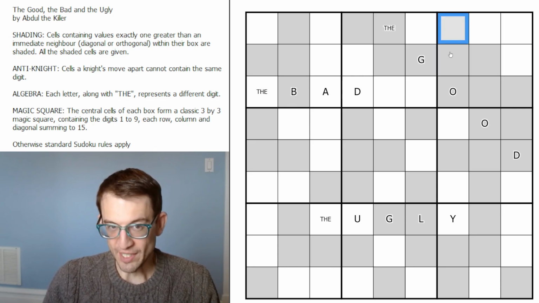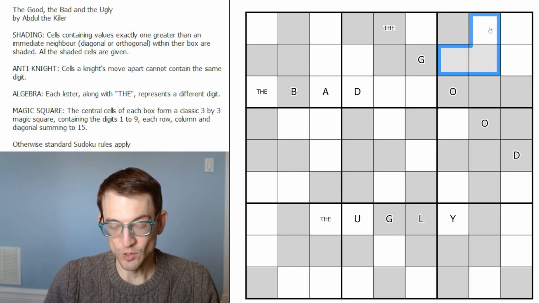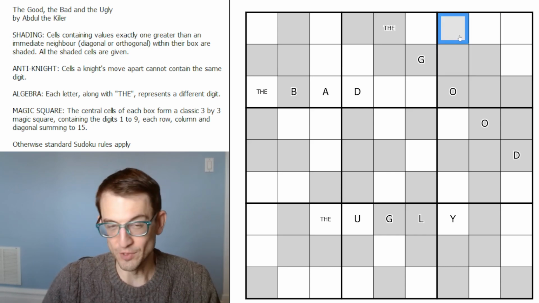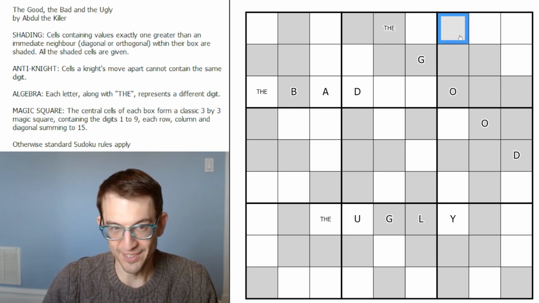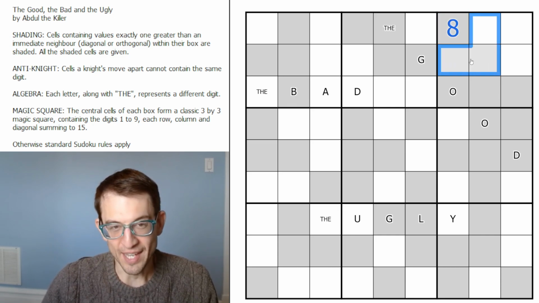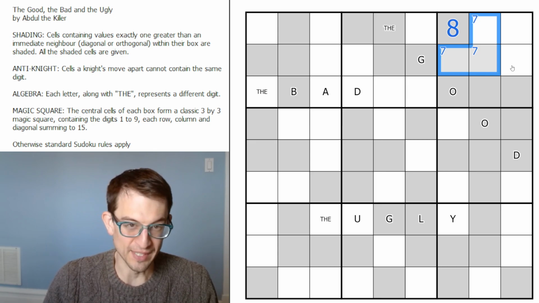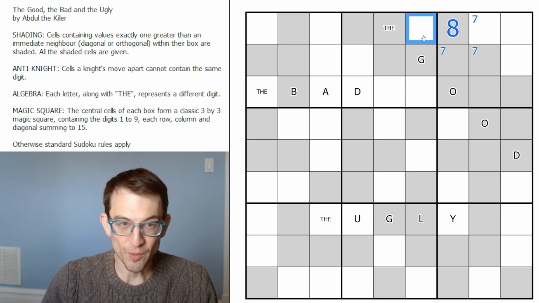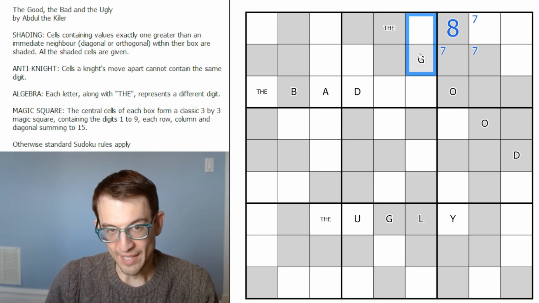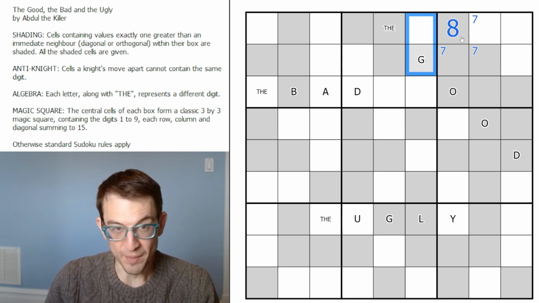Since this cell is shaded, one of its neighbors is going to be 1 less than itself. So for example, if this were an 8, then that would mean that one of these would have to be a 7. Right? Now, that doesn't apply over here, right? So I'm only looking within the box.